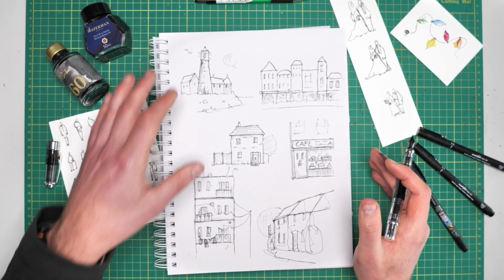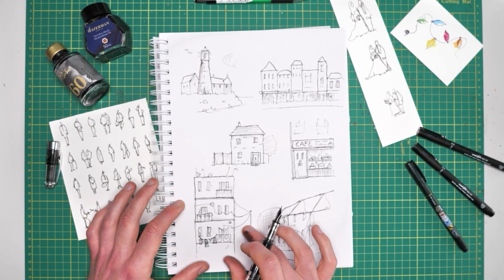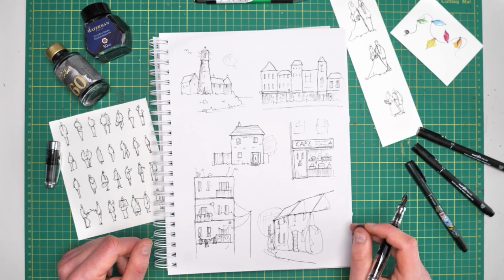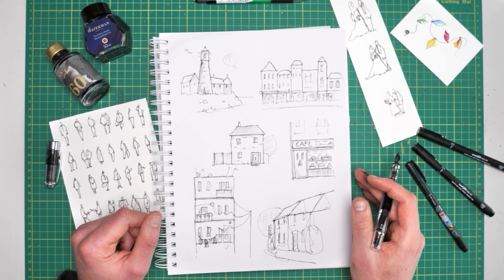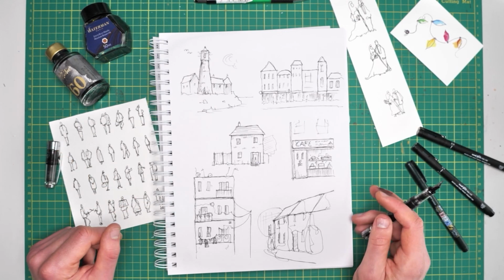So have a go. We've done a few different things, zoomed in, zoomed out, semi-rural, very modern and packed flats. See what you can do, see what you want to do, have a bit of fun, and fill up a page with delightful little sketches.